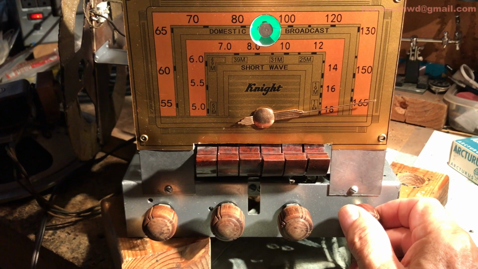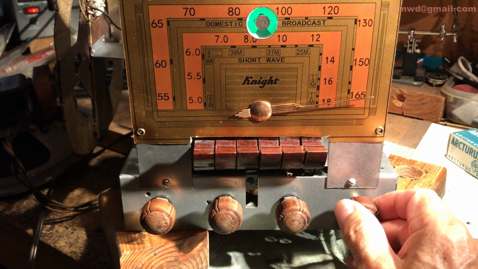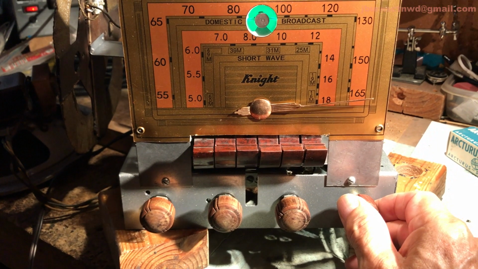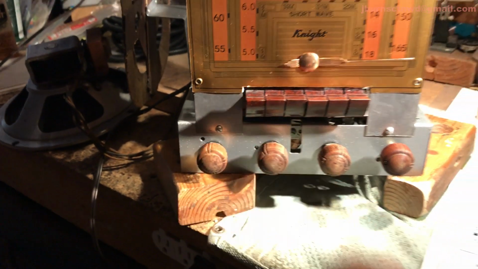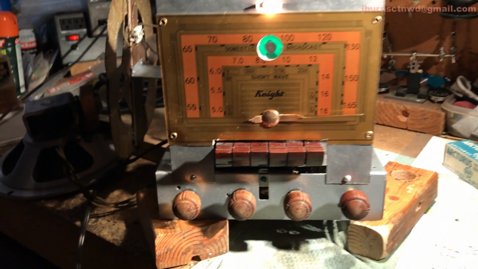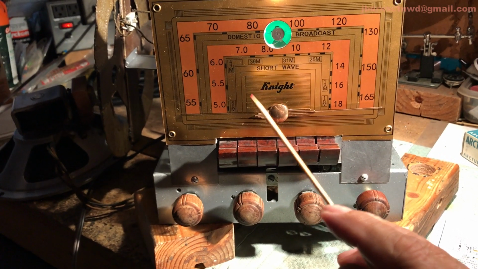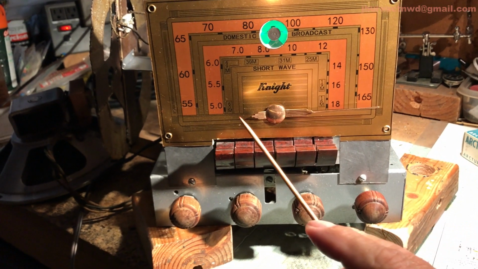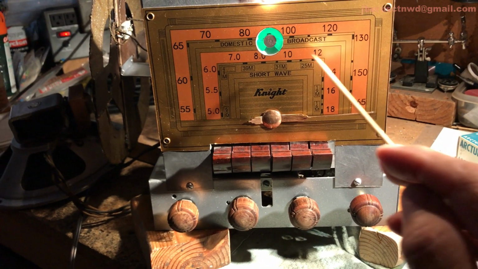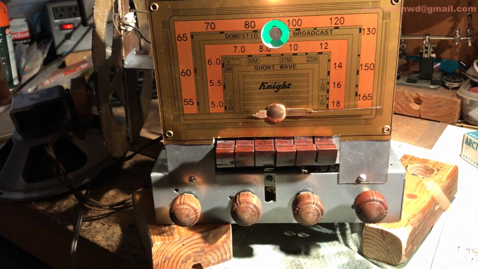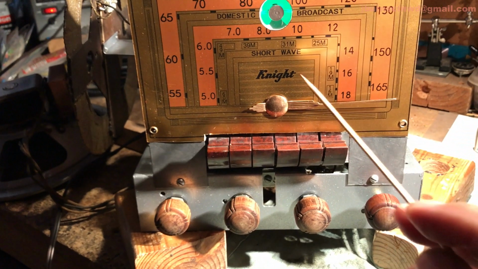Now you see, I practically picked up stations, some pretty tight together, from 5 to 18 in various areas through here. 60 meter, 49 meter, 39, 25 meter.